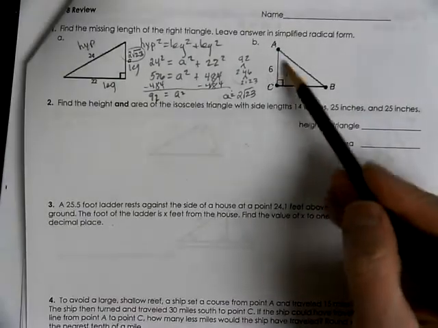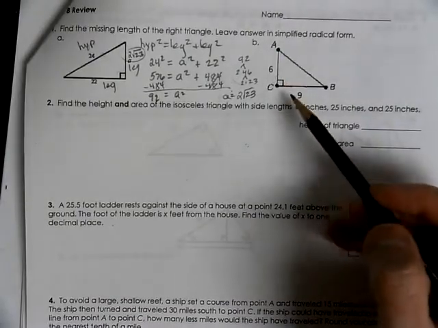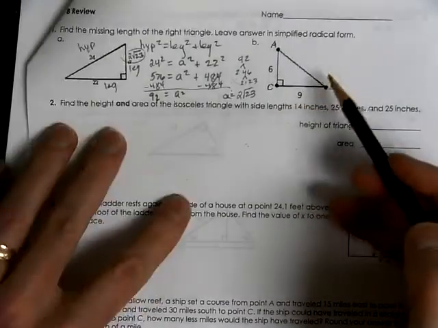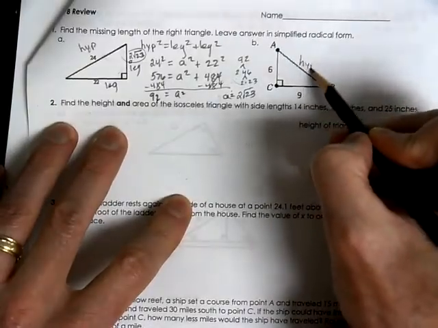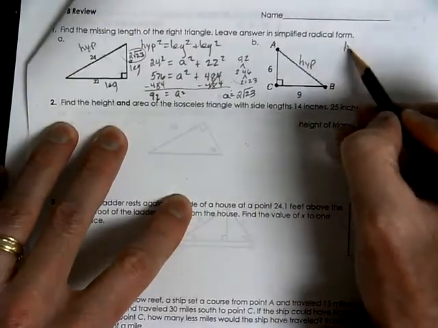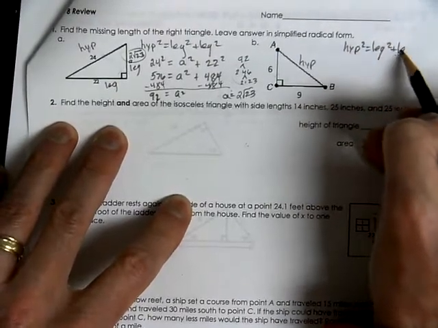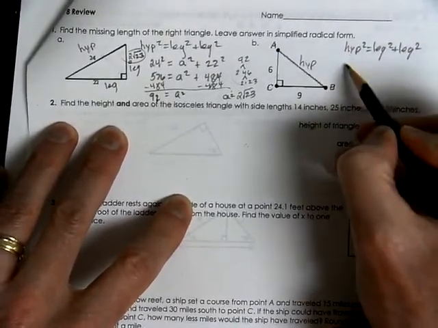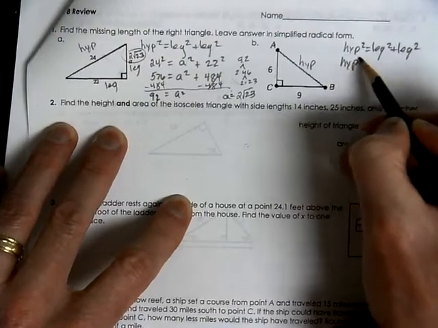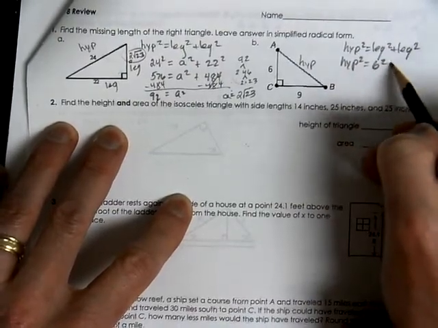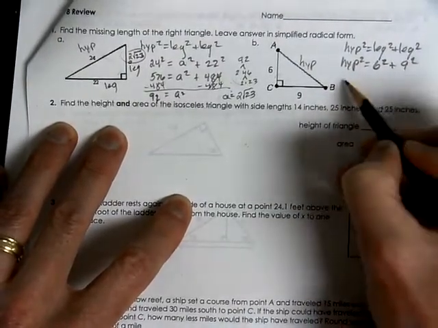Now we have the same idea. We have two sides of a right triangle. We're missing the third side. This time we're missing the hypotenuse. So the hypotenuse squared equals leg squared plus leg squared. We have the hypotenuse squared, which we don't know, equals 6 squared plus 9 squared.